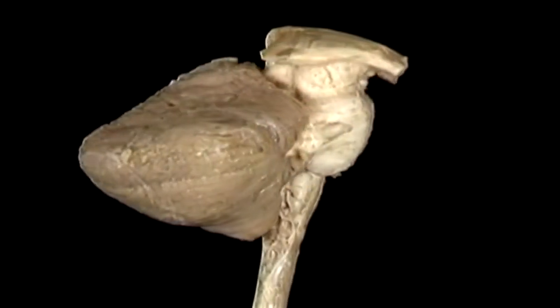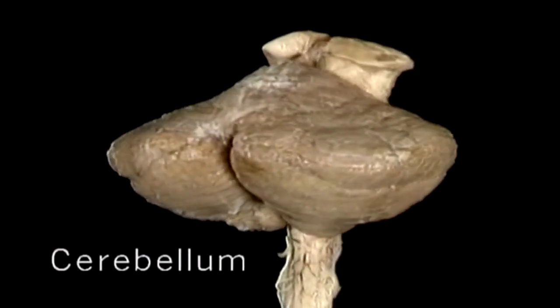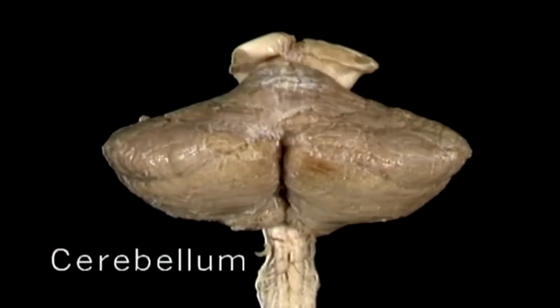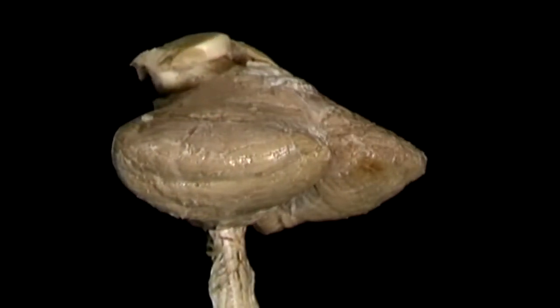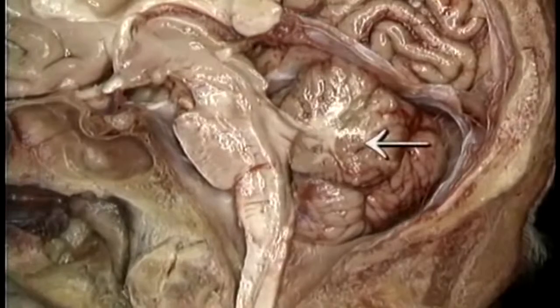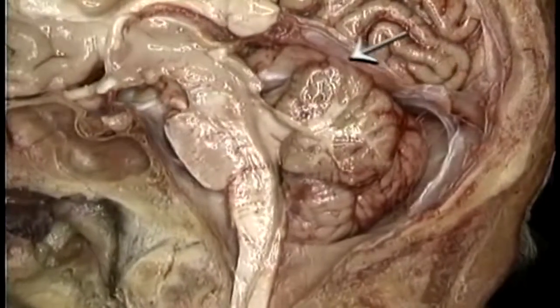Here are the brainstem and the cerebellum together. The main functions of the cerebellum have to do with balance, motor coordination, and the control and monitoring of intentional movements. The cerebellum occupies most of the posterior cranial fossa. The tentorium is just above it.